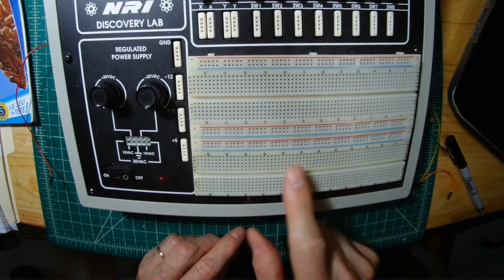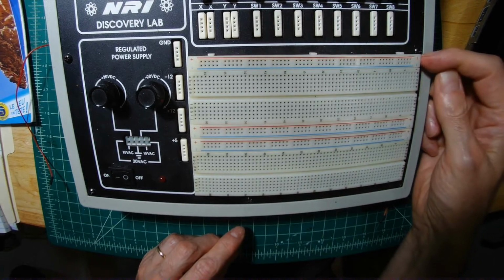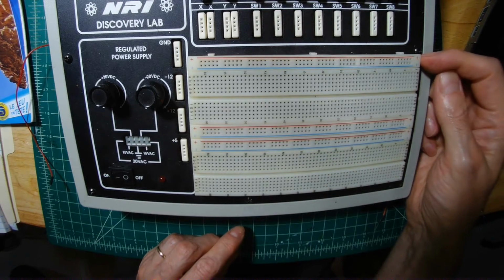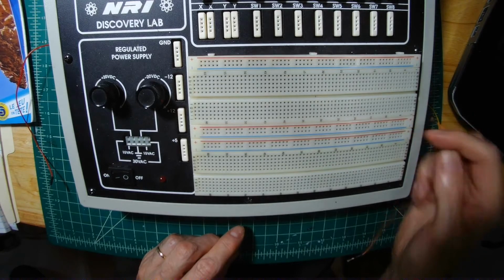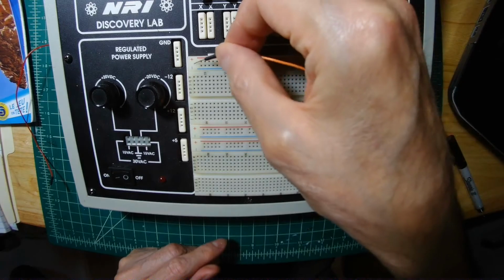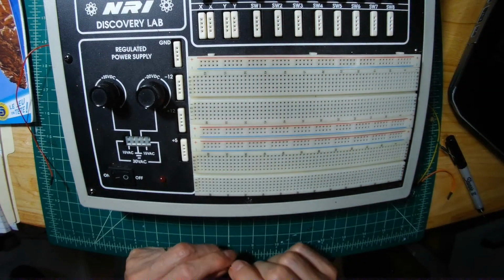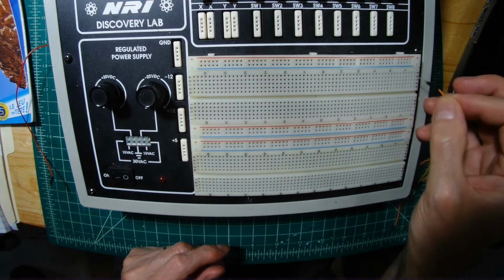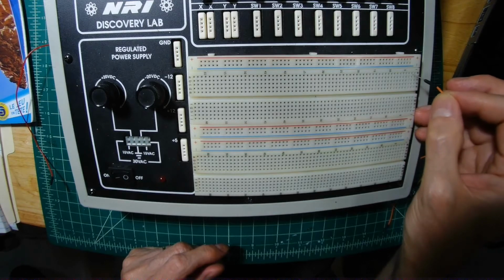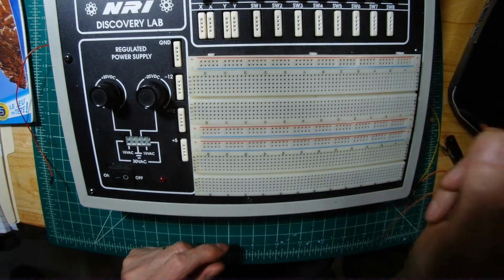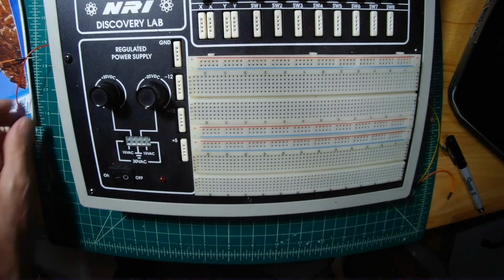This thing, proto board. So here you have the plus for the power supply: plus bus, minus bus, plus bus, minus bus, plus bus, minus bus. All of these are connected along the row, but not here. And then those are where you put your components. So those are connected. Those are connected. So the fives are connected along this way, but not that way. They are not connected along the horizontal.